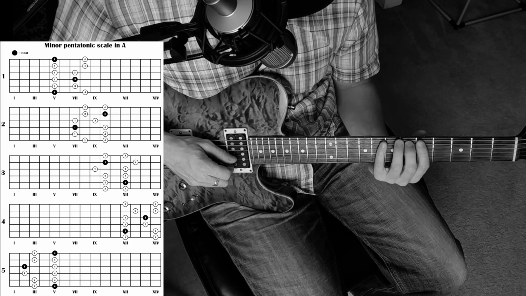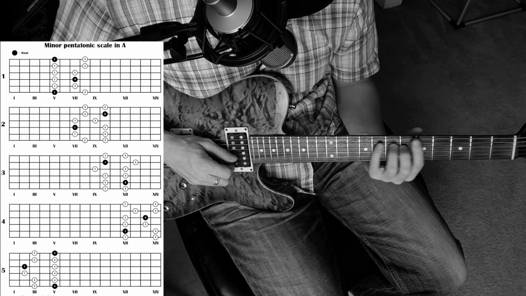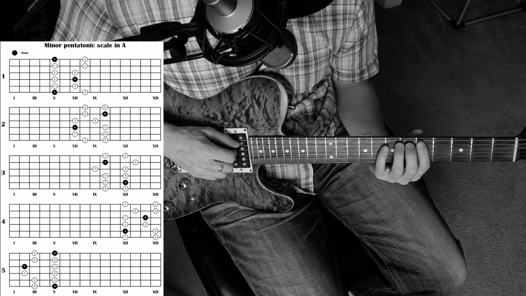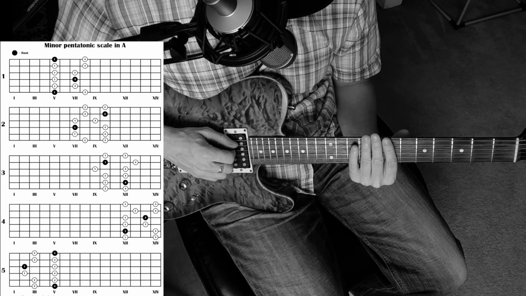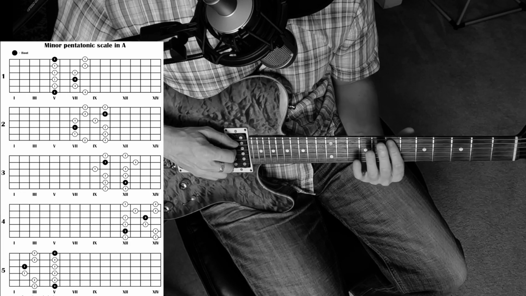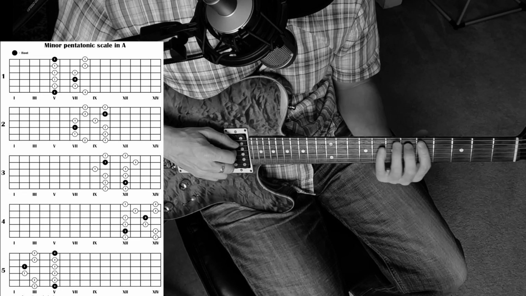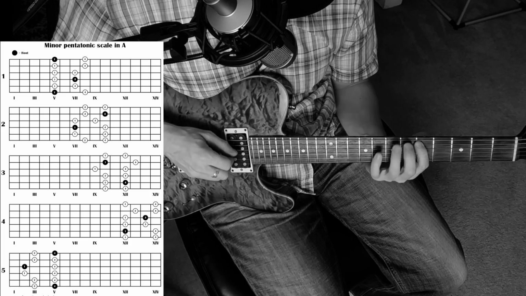So let's get into the other part of that question, which was how do I move in and out between those positions? Well, here's a good rule of thumb to start with: slide into the new position, but only use the spots that are 2 frets apart. So let me give you an example. Let's take a look at this scale again.